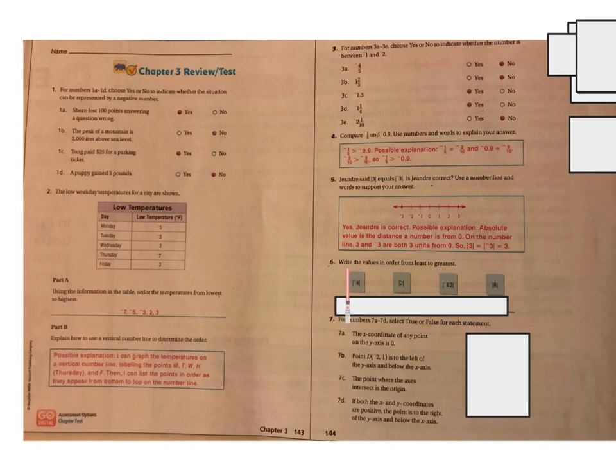Number 6, write the values in order from least to greatest. So we have the absolute value of negative 4, which is 4. We have the absolute value of 2, which is 2. The absolute value of negative 12, which is 12. And we have the absolute value of 8, which is 8. So if I'm going from least to greatest, this is my smallest number. Then it goes to 4.